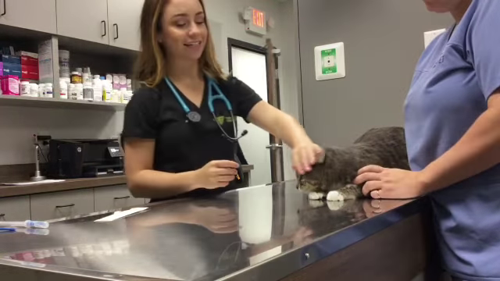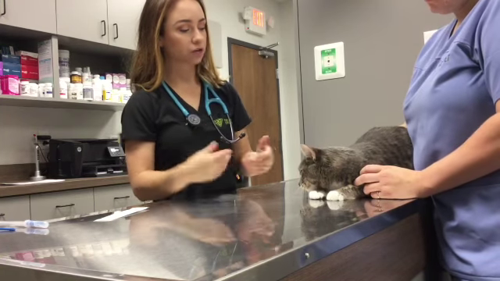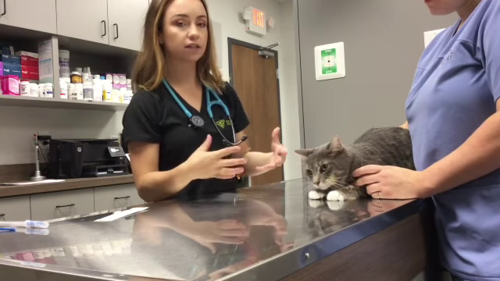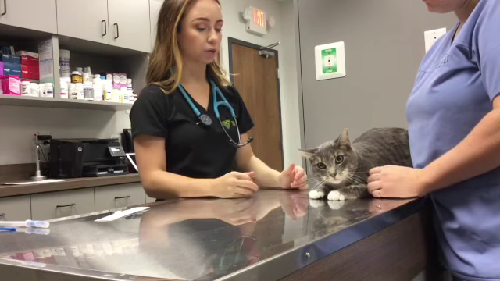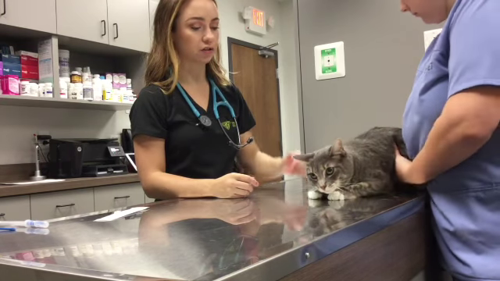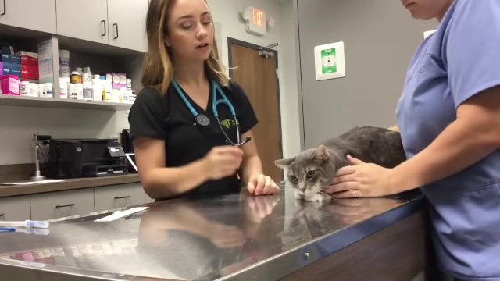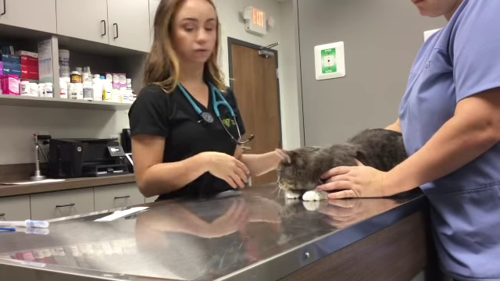Okay, so this is Hudson. He's getting sedated in our room today. We're also planning to use a little bit of anesthesia. So he's getting a basic TPR, pre-anesthetic workup, the same as any other patient that's going to be going under sedation or anesthesia. So I like to start at the nose and then kind of go from there.